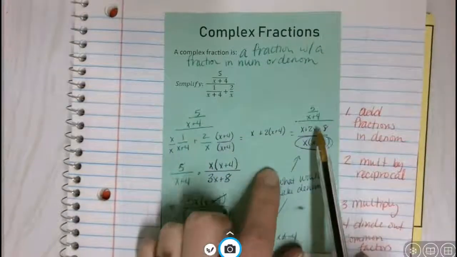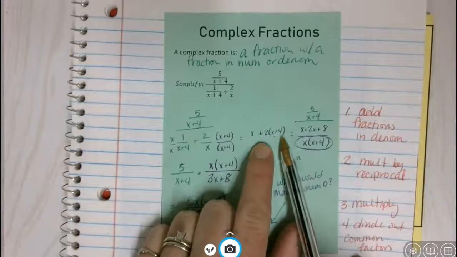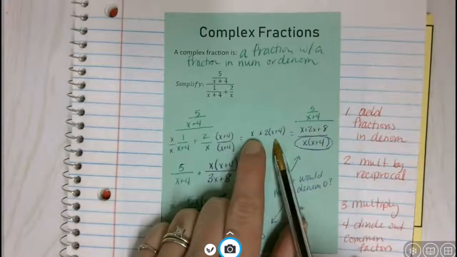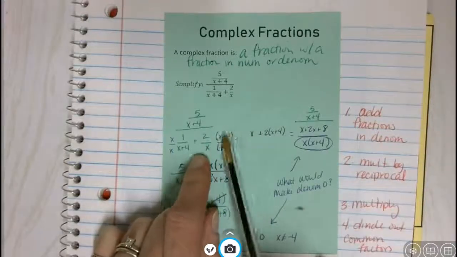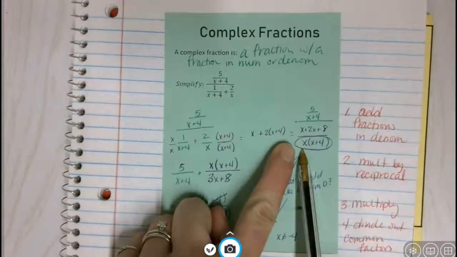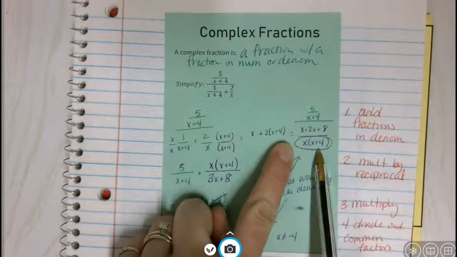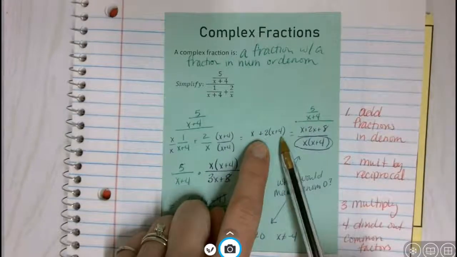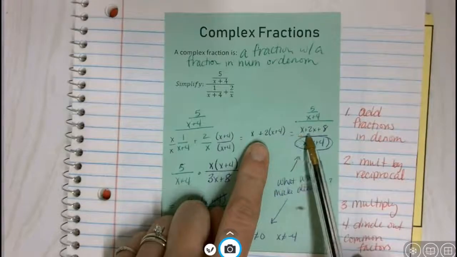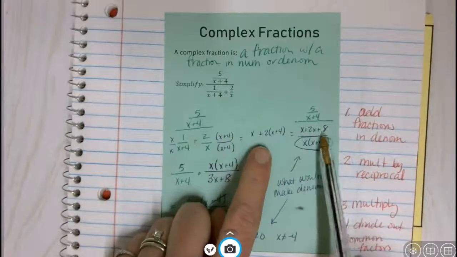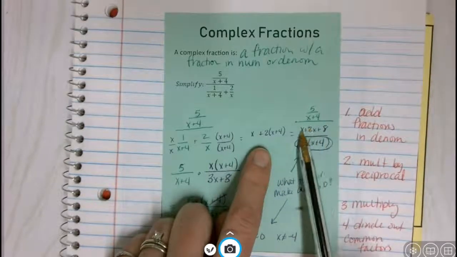I'm trying to find where I went. So here we go. This is my new numerator, my x plus 2 times x plus 4, which came from right here, over my common denominator, which was that x times x plus 4. And then I just simplified here. I distributed this 2 into both, so I end up with x plus 2x plus 8. So that can be simplified to 3x plus 8.